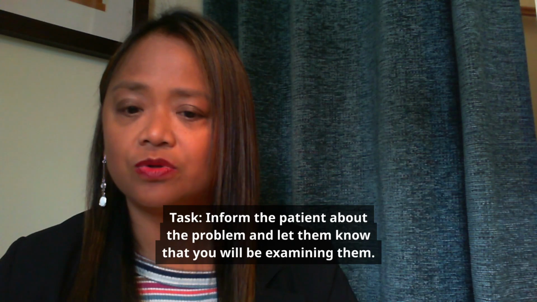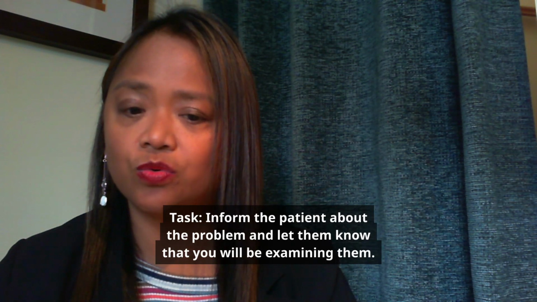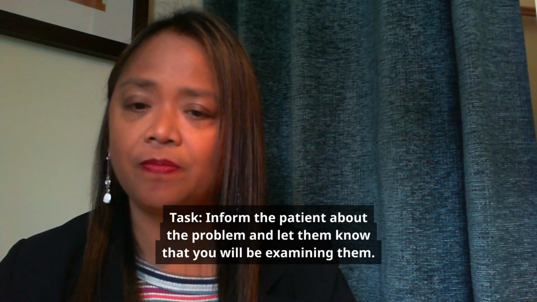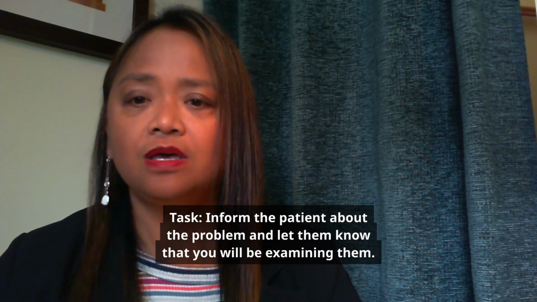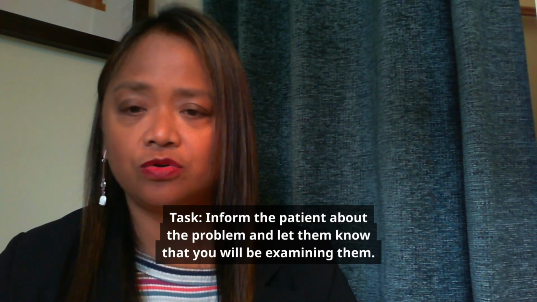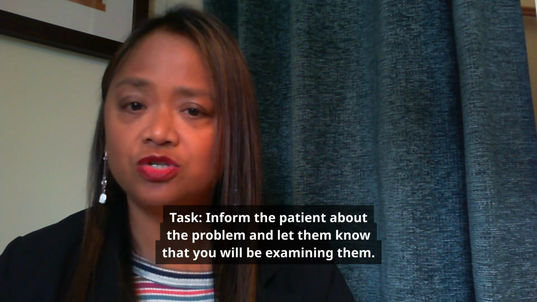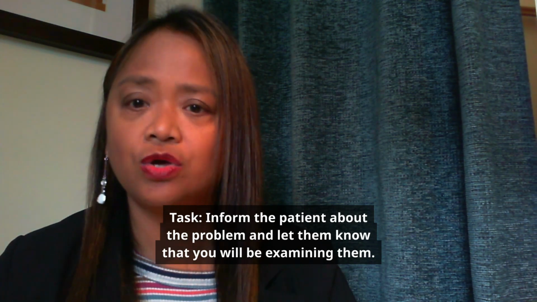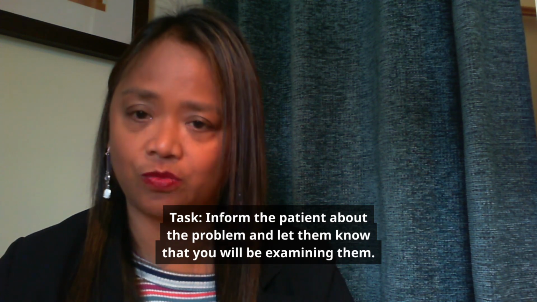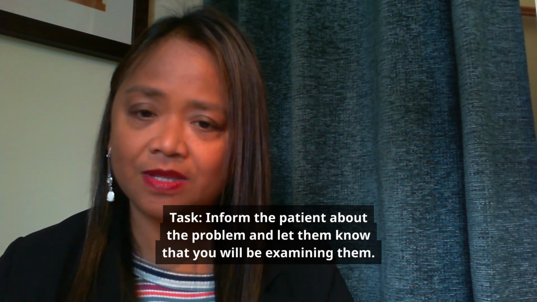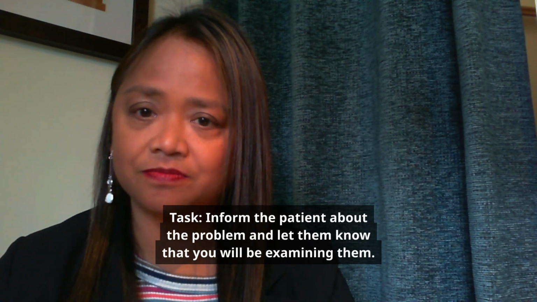In this example, you're going to inform the patient about the problem, let them know that you will be examining them, and seek consent in order to proceed. So the way that you speak could be something like, "What I would like to do, Sam, is to spend 20 minutes with you so that I can discuss your problems and also examine you afterwards. Is that okay? Please let me know if you experience discomfort at any time."